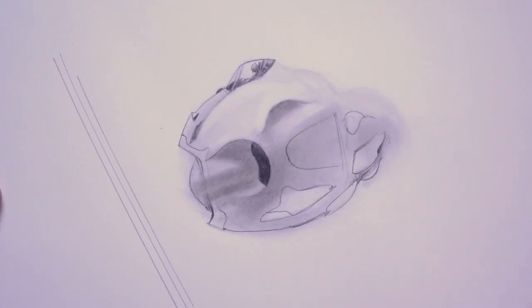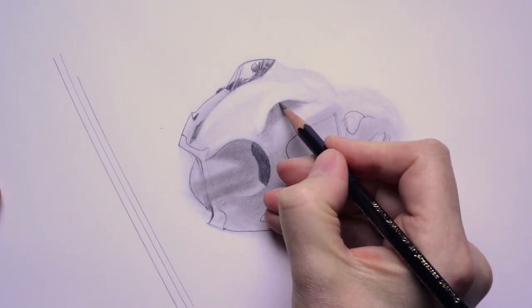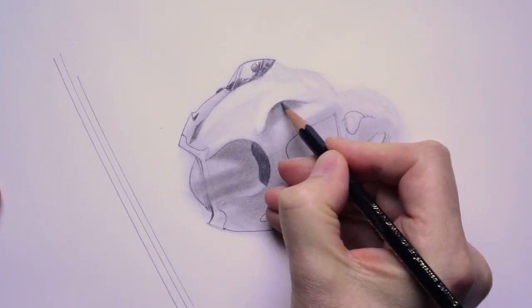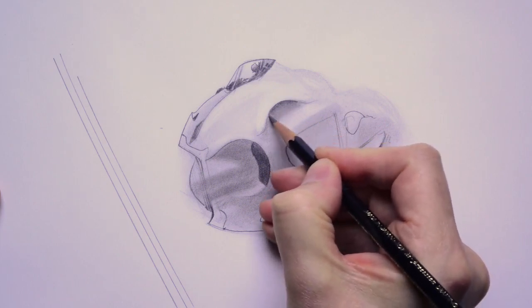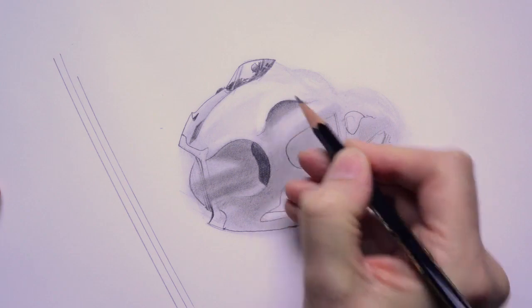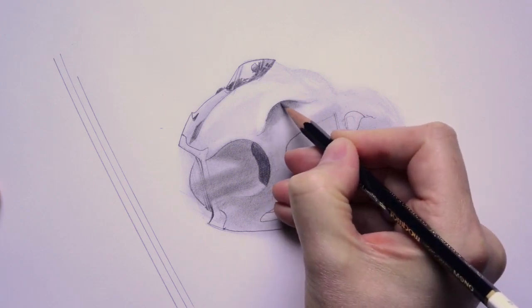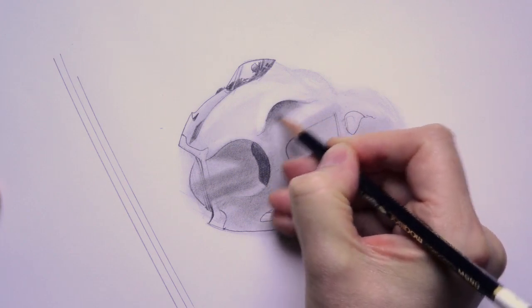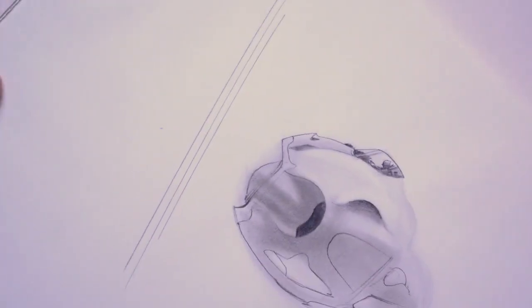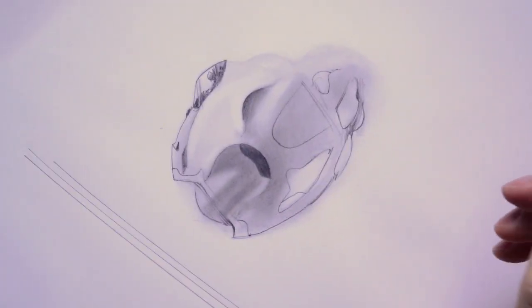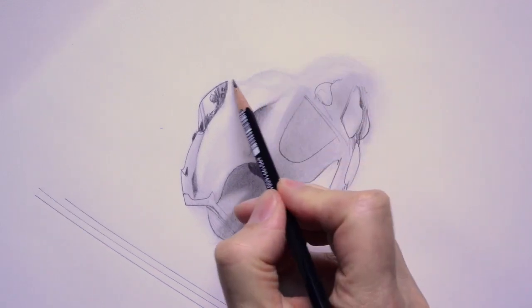And then I can spin it back around, and if I want to add more value, then I hold the pencil like this and go right back up into there, and with the point, refine that sharp, sharp edge. So, hope you find that helpful. It's just the way that I like to use graphite.